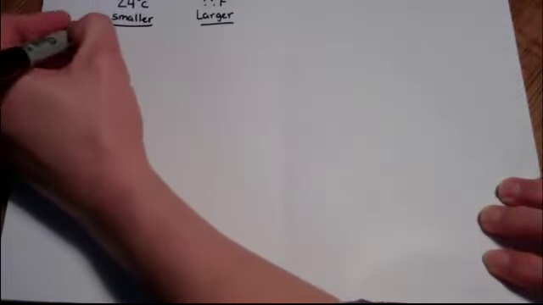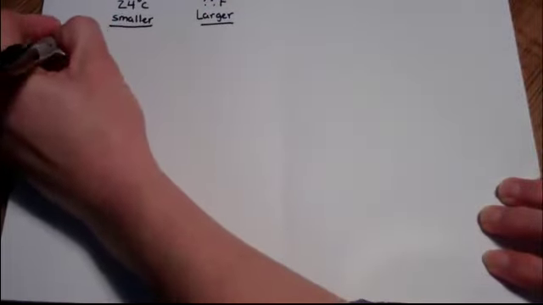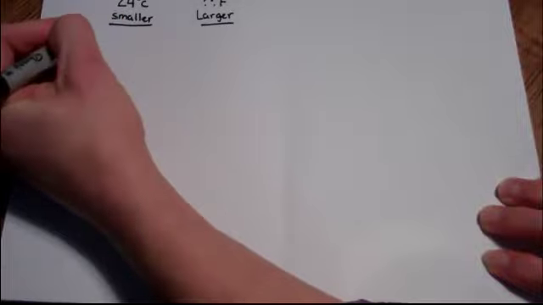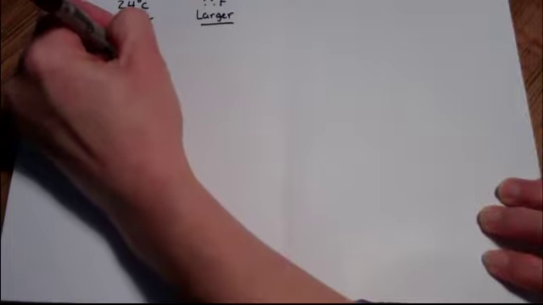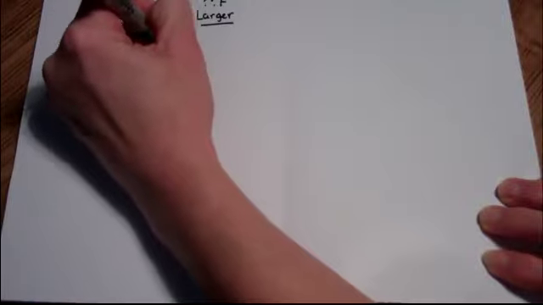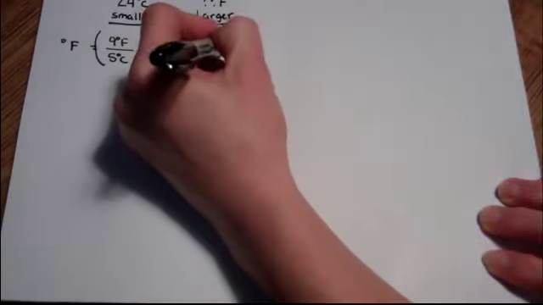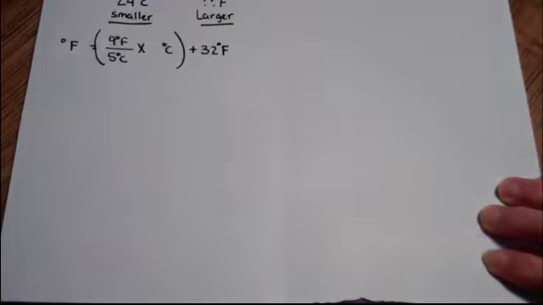So our conversion, if we want to get Fahrenheit, is degrees Fahrenheit are going to equal 9 degrees Fahrenheit over 5 degrees Celsius times our degrees Celsius, plus 32 degrees Fahrenheit.